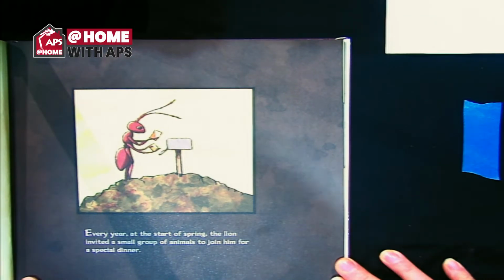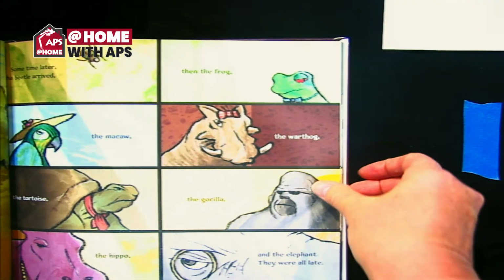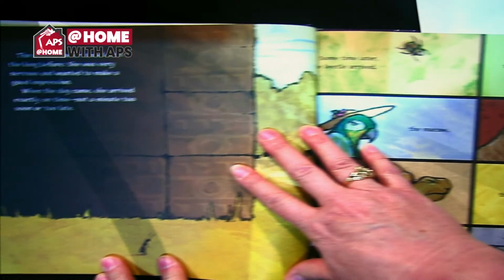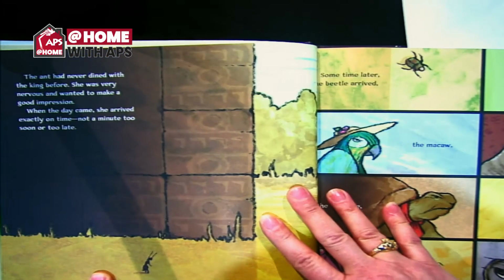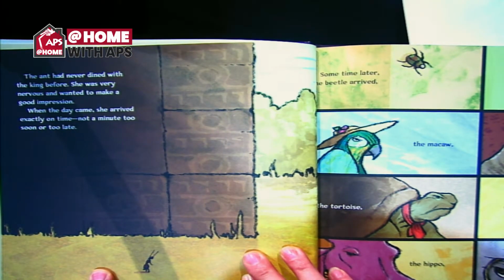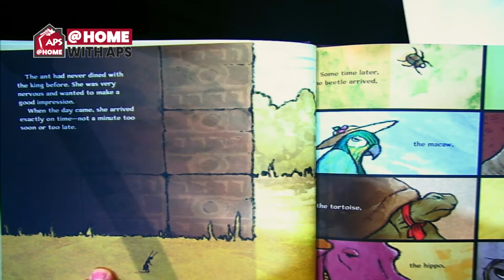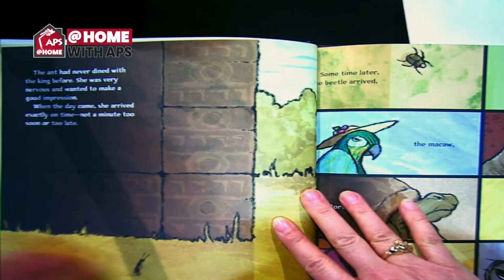Perfect. All right, every year at the start of spring, the lion invited a small group of animals to join him for a special dinner. A little bit further over, kind of playing with our document camera today. The ant had never dined with the king before. She was very nervous and wanted to make a good impression. When the day came, she arrived exactly on time, not a minute too soon or too late. I always like to be on time too to my parties.